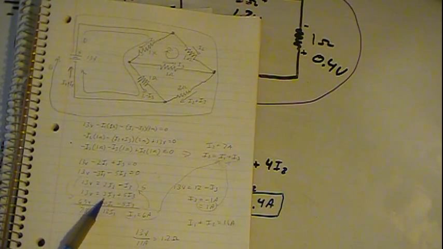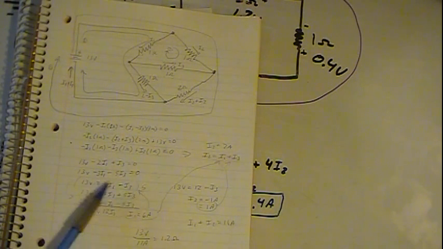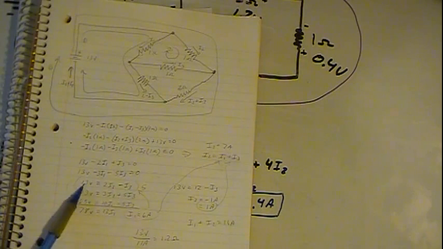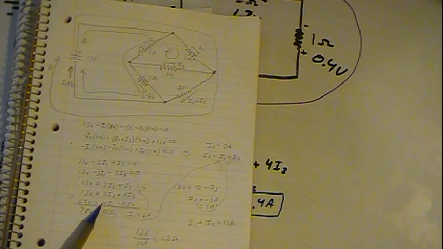Now all I've got to do is eliminate somebody. Well, I3 is the easiest one to eliminate by multiplying by 5. I do that, and it comes out to 65 volts equals 10 I1 minus 5 I3. Add these two together, and I come out with 78 volts equals 13 I1. The I3s cancel out because 5 minus 5 is 0.